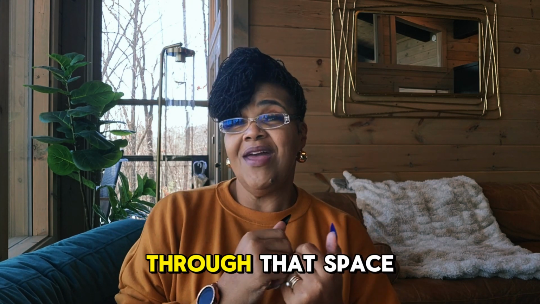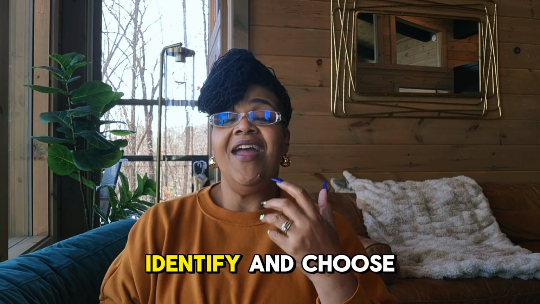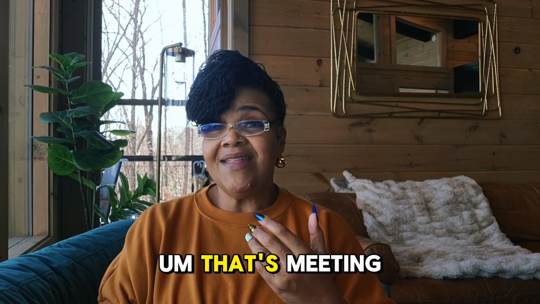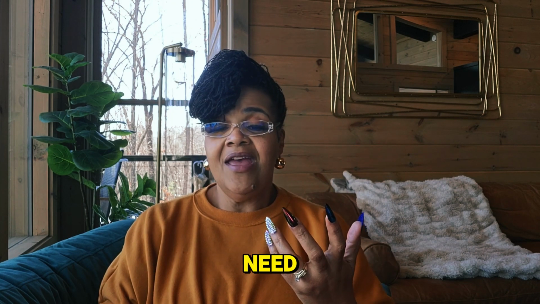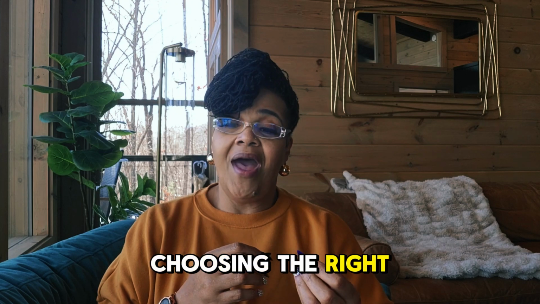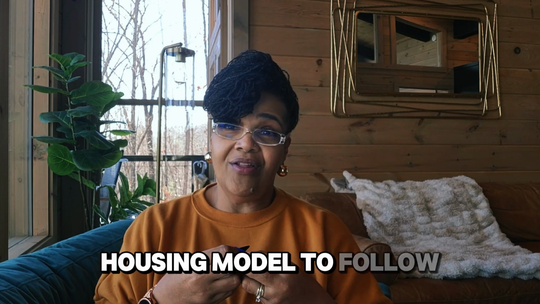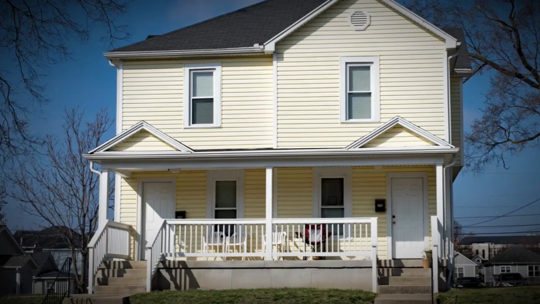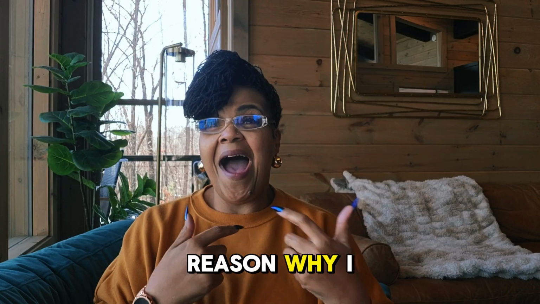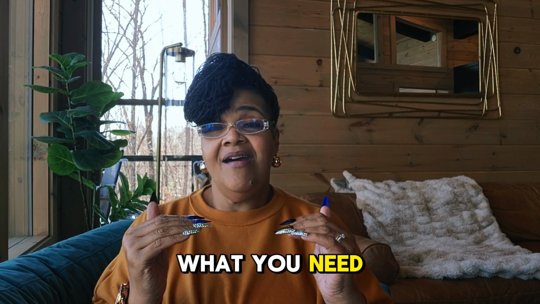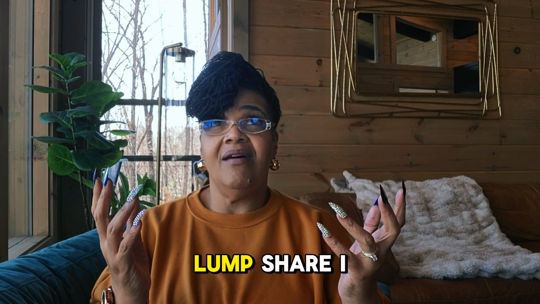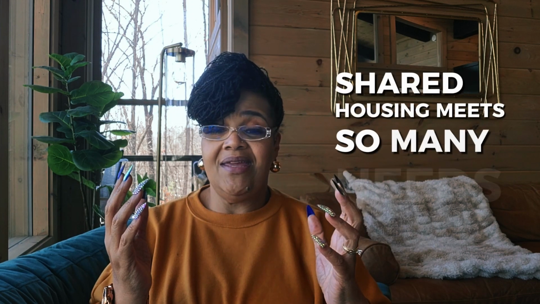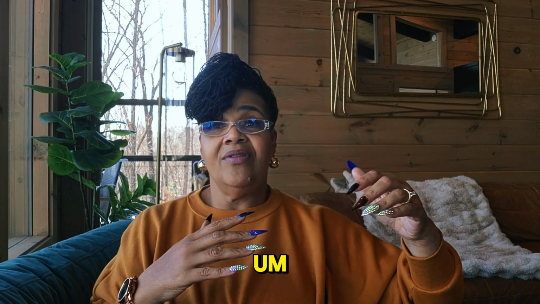So as you're moving through that space and wanting to identify and choose a niche that's meeting what your residents need, you now need to think about choosing the right housing model to follow. So you hear me all the time talk about basically a duplex. I love duplexes because there's a reason why I love duplexes. But you can create a program in a very large home and that has what you need.